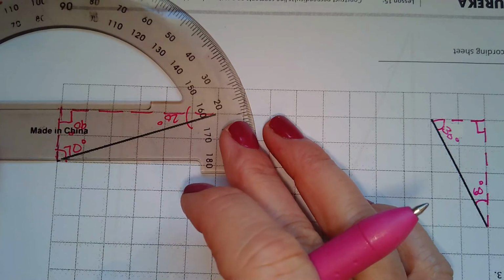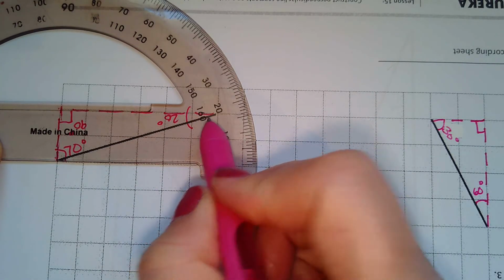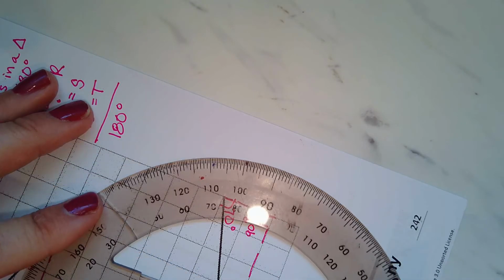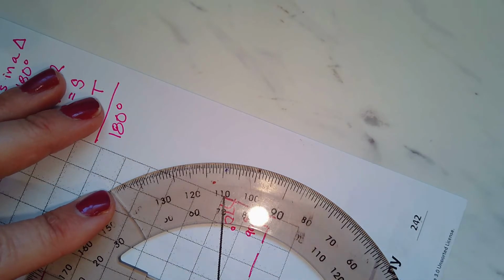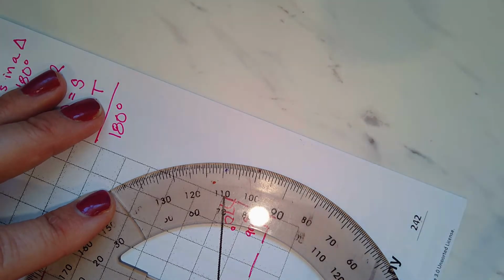So let me show you again using my protractor. Here's a 20-degree angle. And then here is the 70-degree angle. All right.